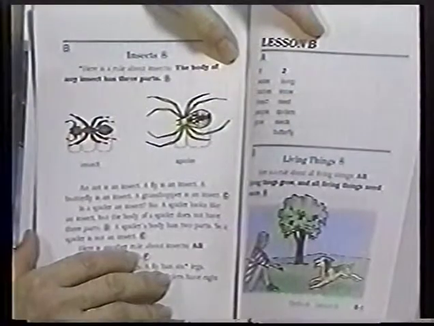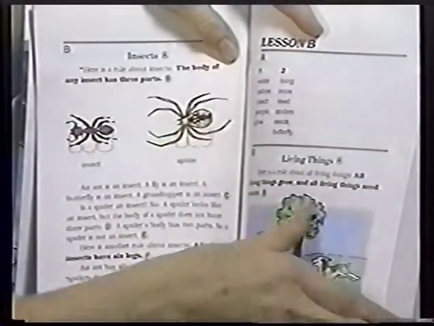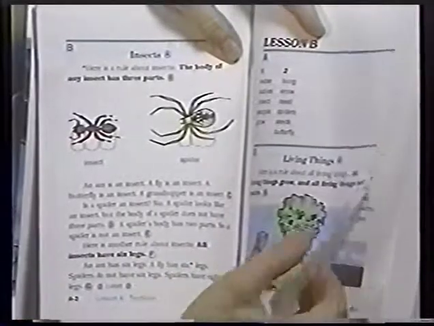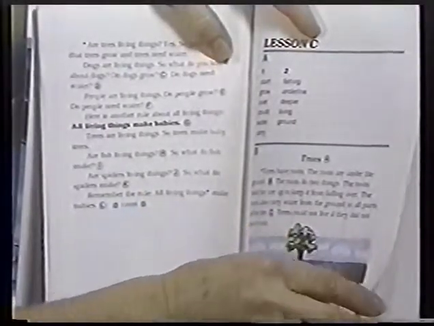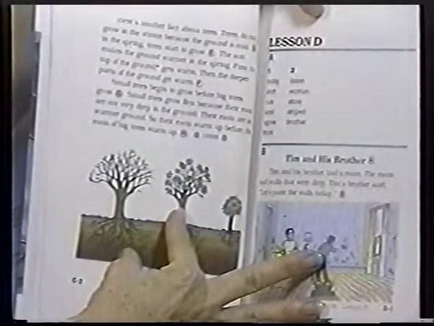Four transition lessons labeled A, B, C, and D precede Lesson 1. These transition lessons are appropriate for students who are somewhat weak in decoding and comprehension skills. Read more about the transition lessons on page 4 of your teacher's guide.